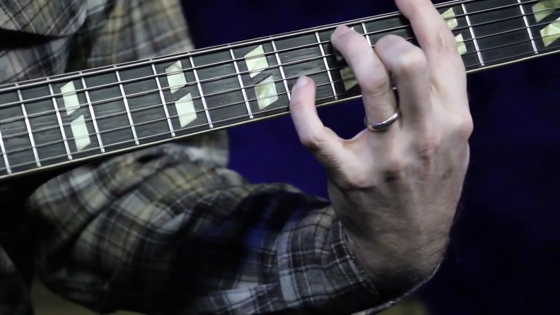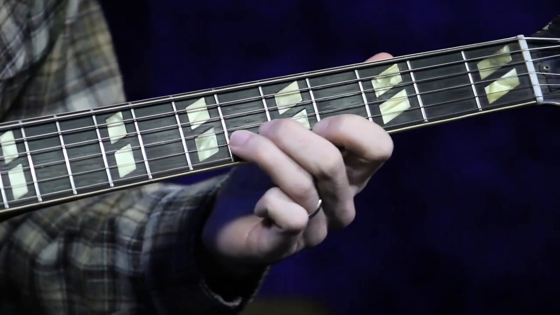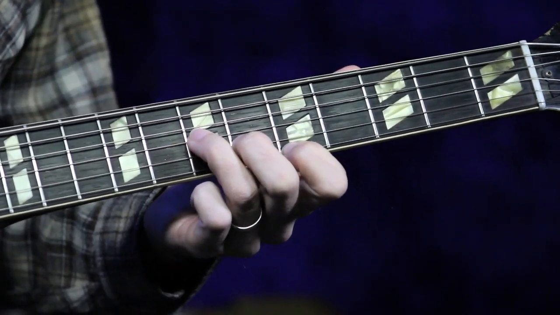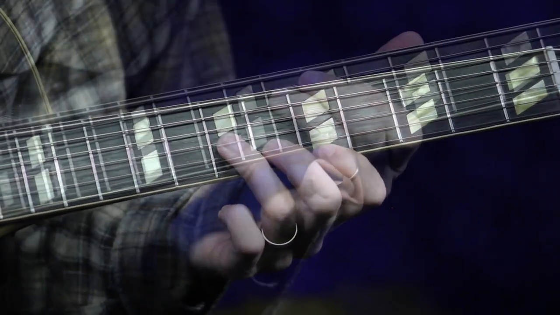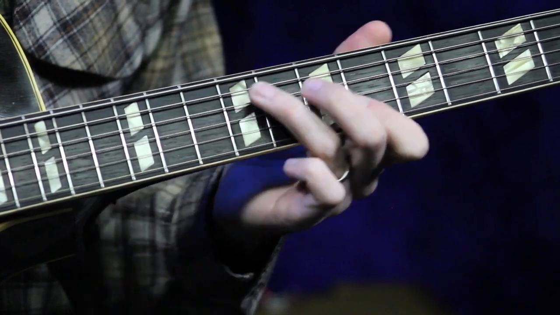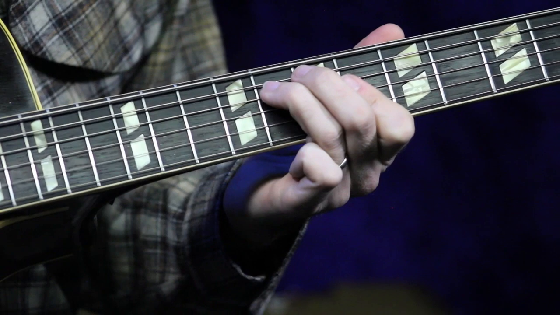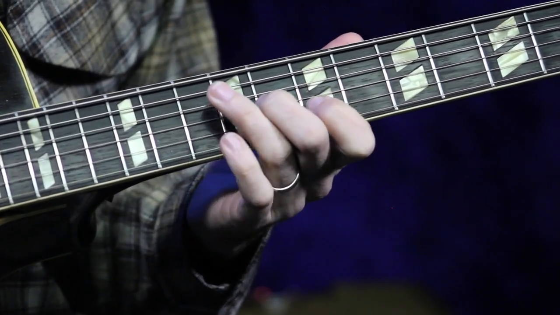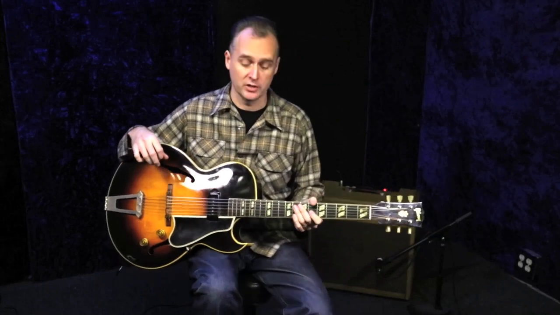Which is a 6 of B flat. Looks like a little minor chord. And it could be, but it's also functioning. Has a very nice sound to it.